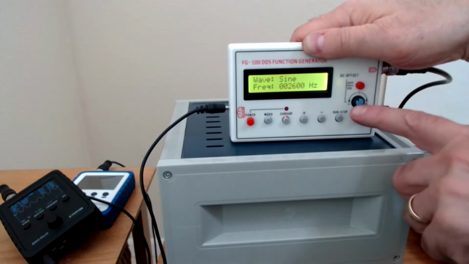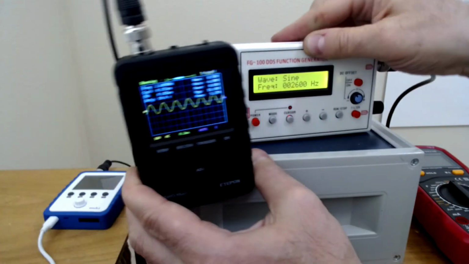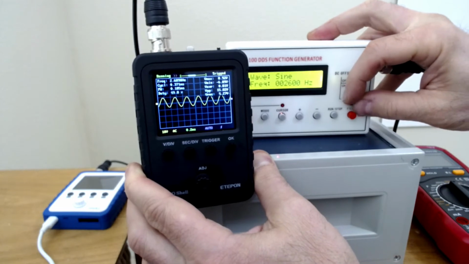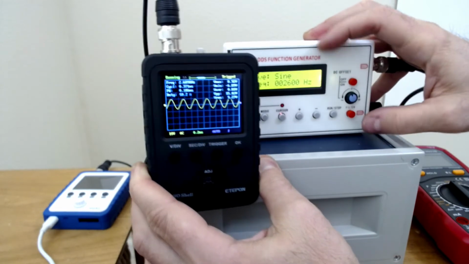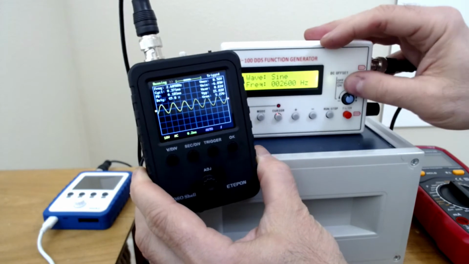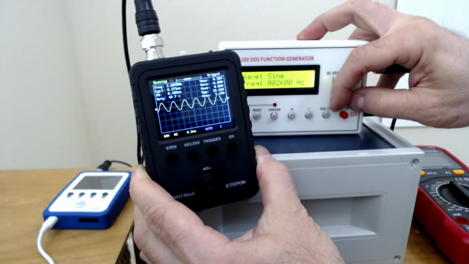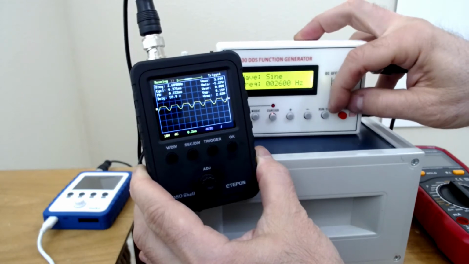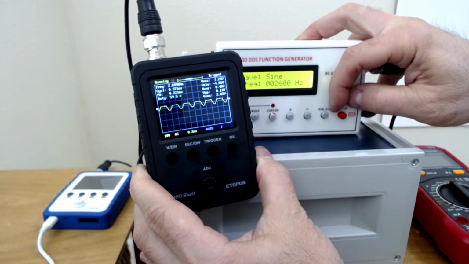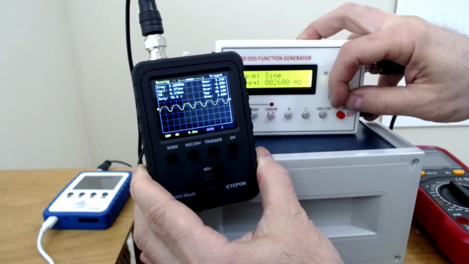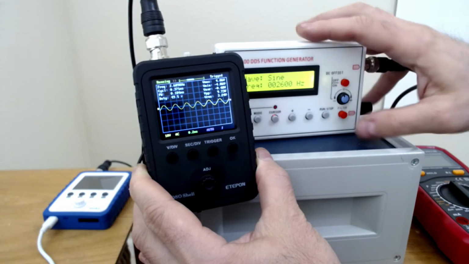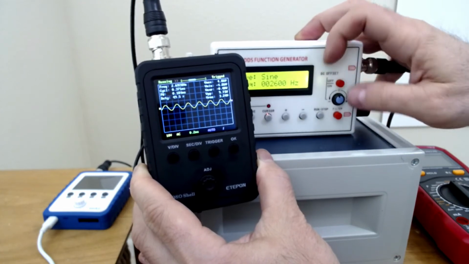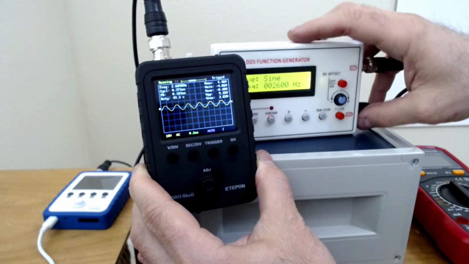And then there's a DC offset. What a DC offset does is allow you to adjust the positioning of the signal. I think I got too much voltage on here. It puts an offset in your signal. We're not going to be using the DC offset, so I wouldn't worry about it. Just leave it off.